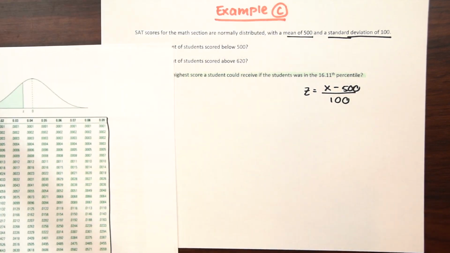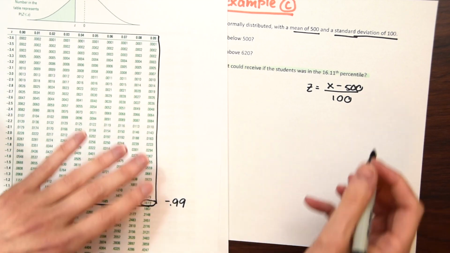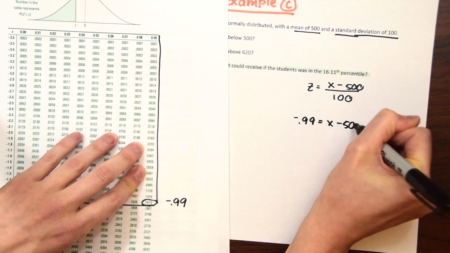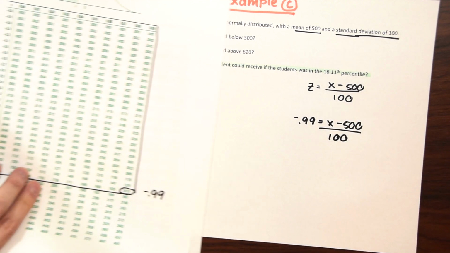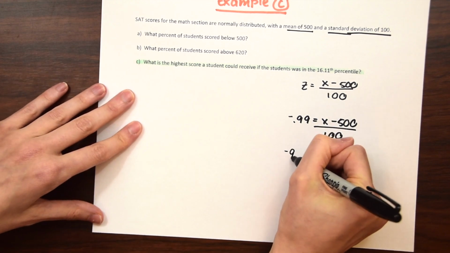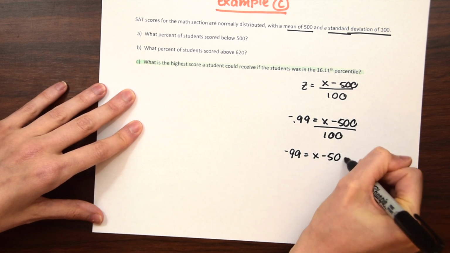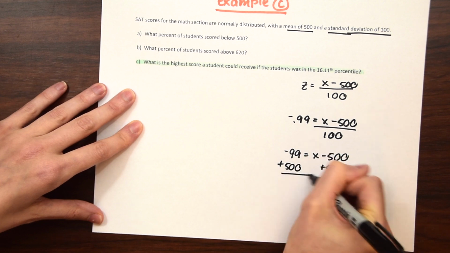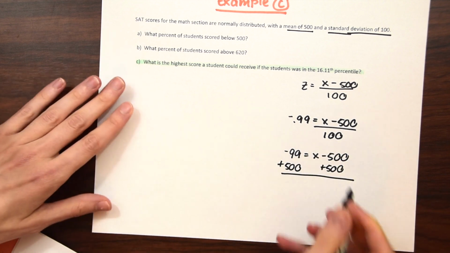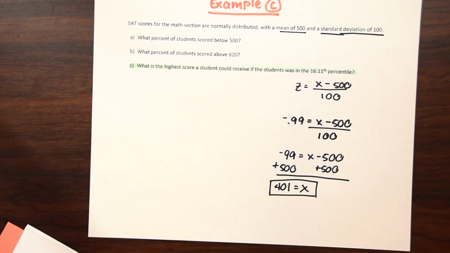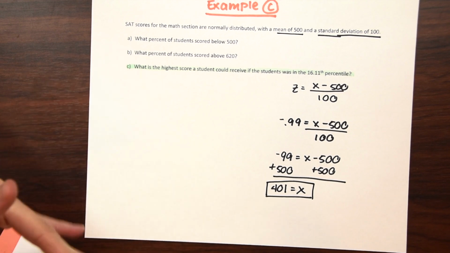So knowing that, we can now fill in this z-score. Minus 0.99 is equal to x minus 500 divided by 100. And now we just have like this normal, easy algebra problem. So we could cross multiply, and we're going to get negative 99 is equal to x minus 500. And then we're going to add 500 to both sides. And we end up with 401 is equal to x, which is our answer. So the highest score a student could receive if the student was in the 16.11 percentile is 401. So that is our answer.